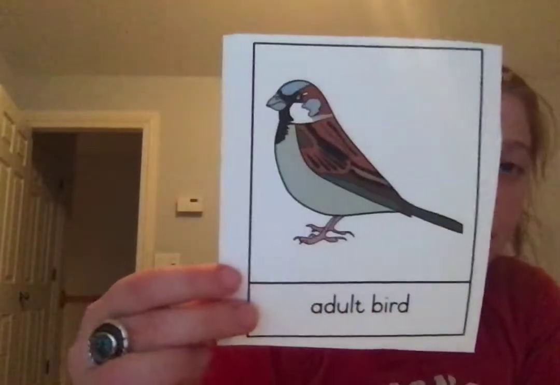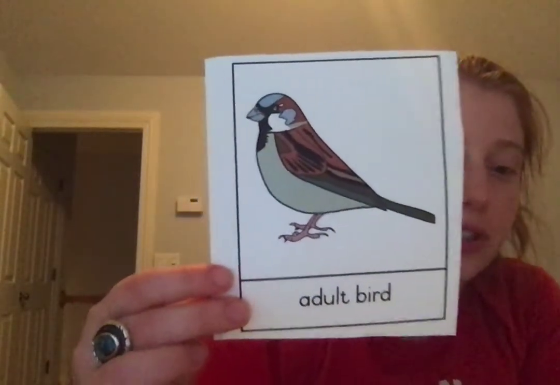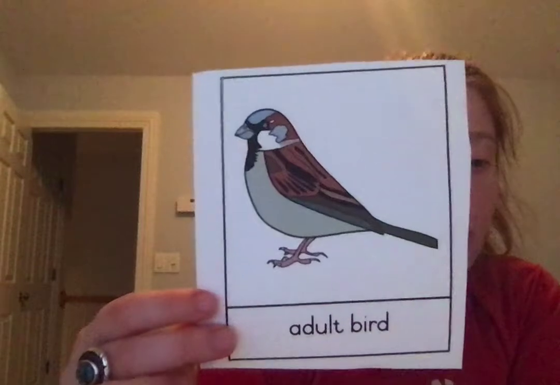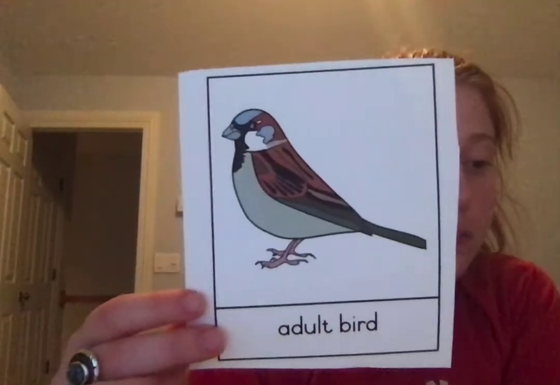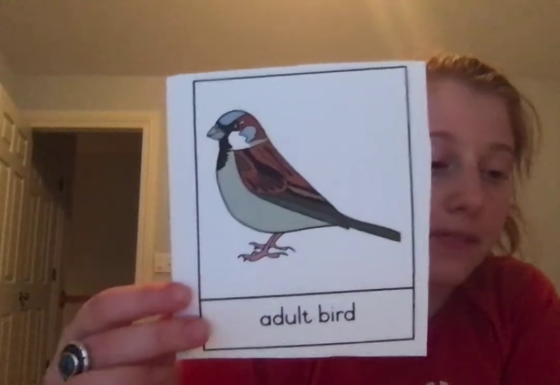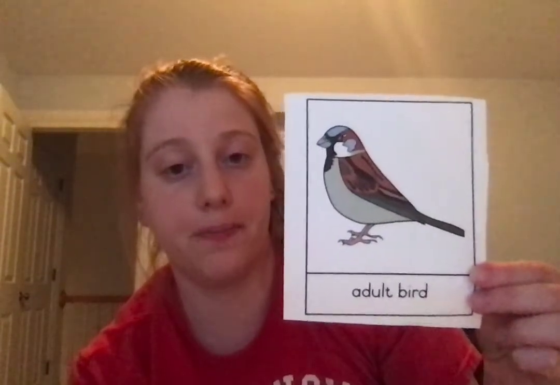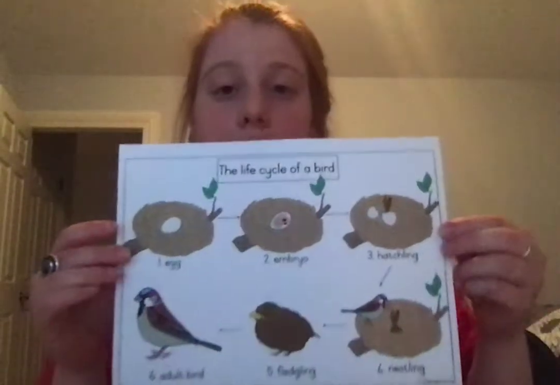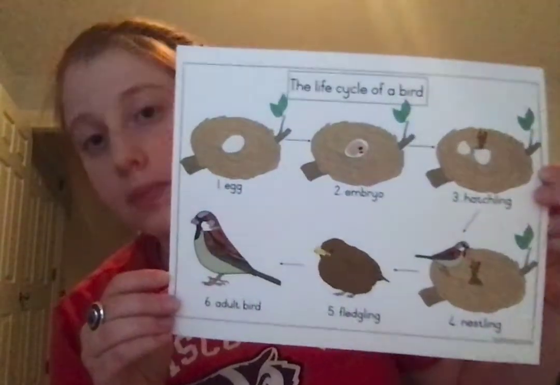The last stage in the life cycle of a bird is an adult bird. When a fledgling is fully grown, it becomes an adult bird. An adult bird attracts a partner, builds a nest, and starts the cycle again. So this cycle goes on and on again throughout every bird's life. So those are the stages in the life cycle of a bird.